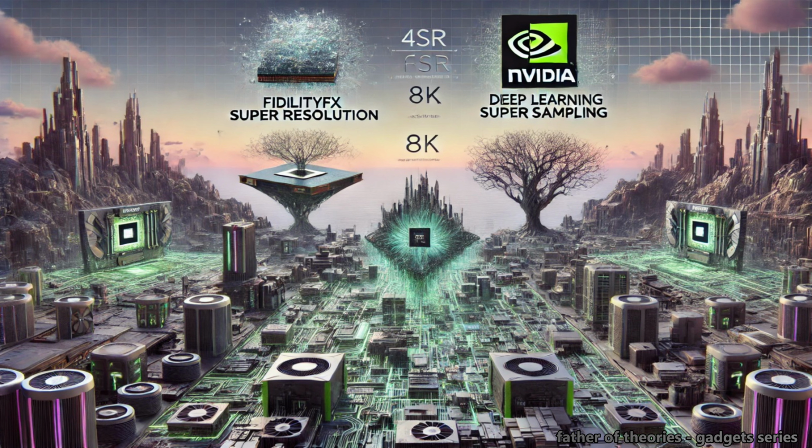But the source also mentions that FSR 2.0 has made some big leaps in image quality as well. Absolutely. FSR 2.0 was a huge step forward for AMD. It's much closer to DLSS in terms of visual fidelity now. And honestly, in a lot of cases, you might not even be able to tell the difference.